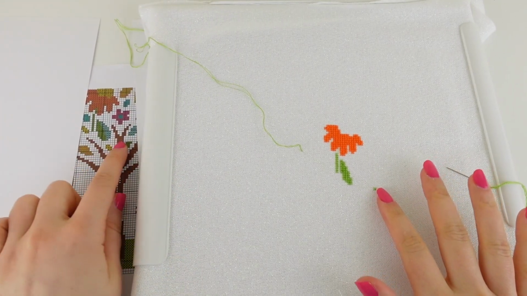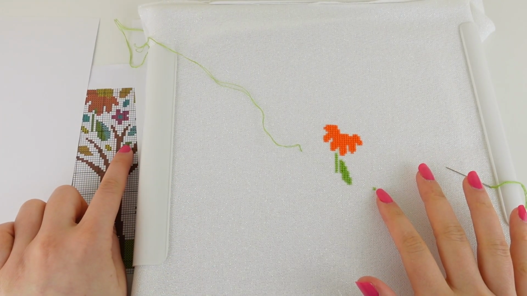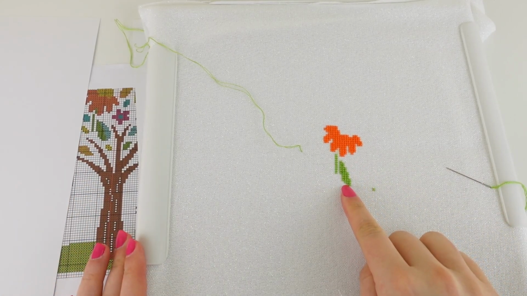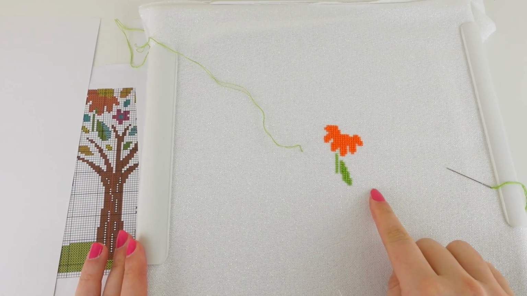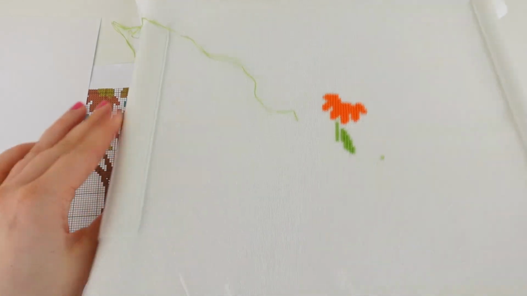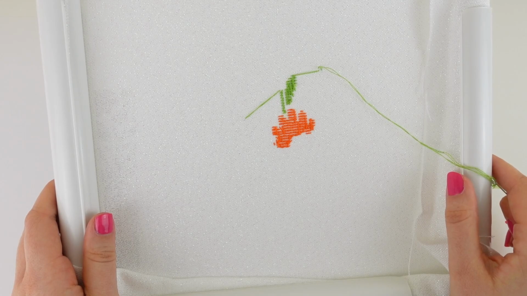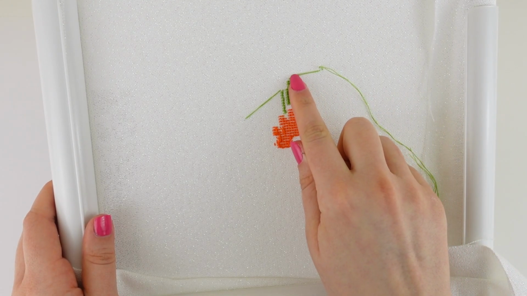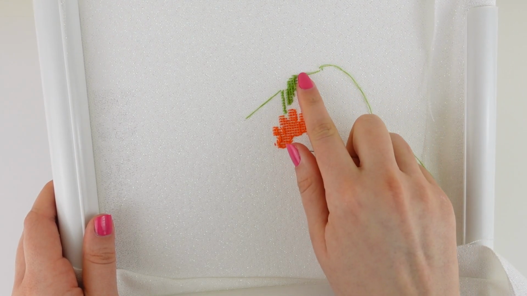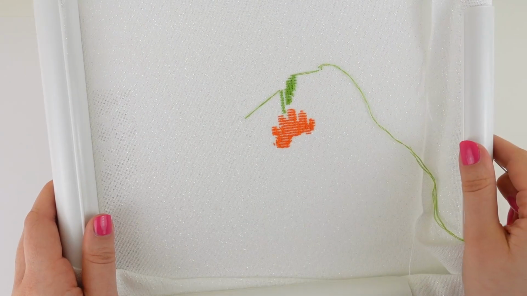So this stitch here represents this first stitch in this motif. I've moved my thread from this section to this section. If we just spin this around, you can now see what we're dealing with on the back. We've now moved our thread, and as you can see, the thread has moved from this section to this section.